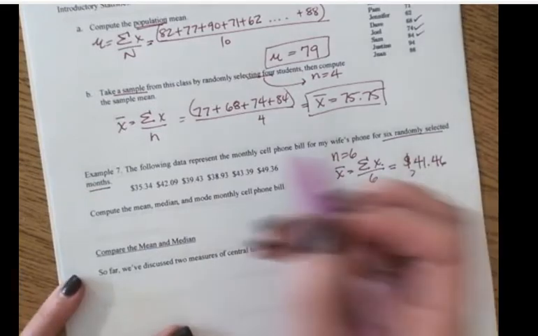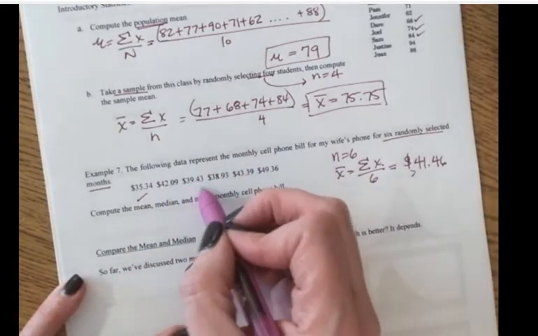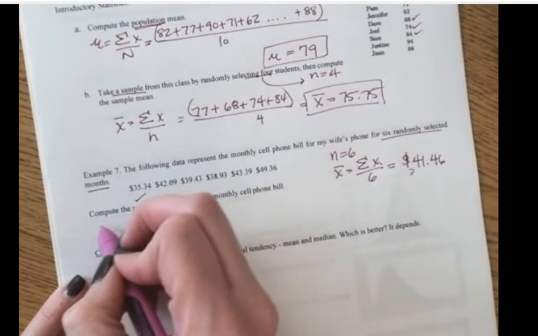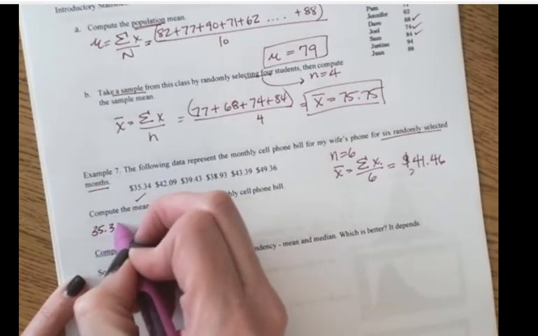All right? Sum of all 6 divided by 6 gives me this. Now, that's the mean. Now for the median, I do need to put these in order from least to greatest. That's the first thing you have to do. So 35.34 is the lowest.